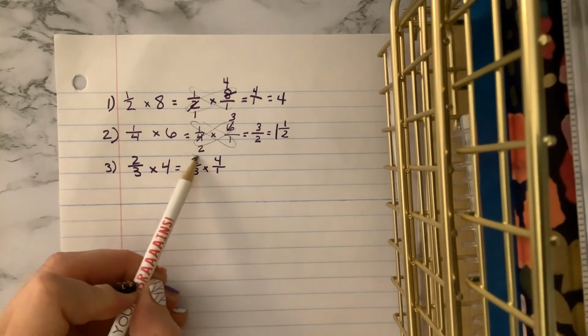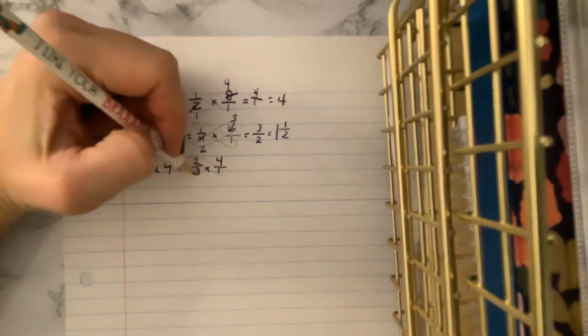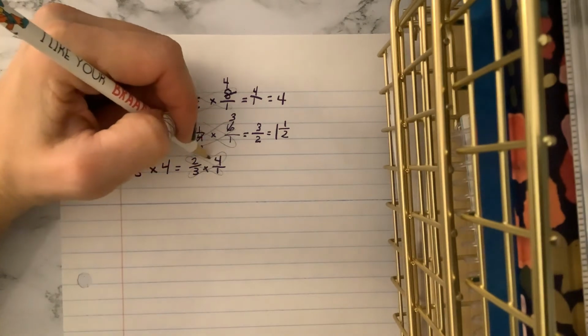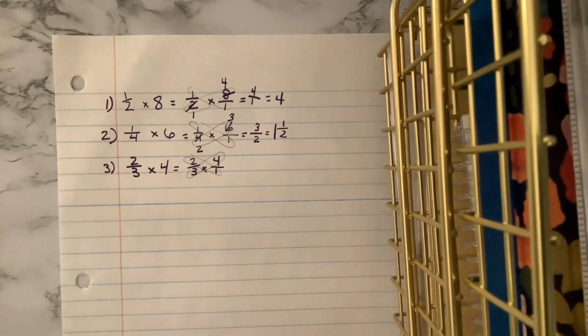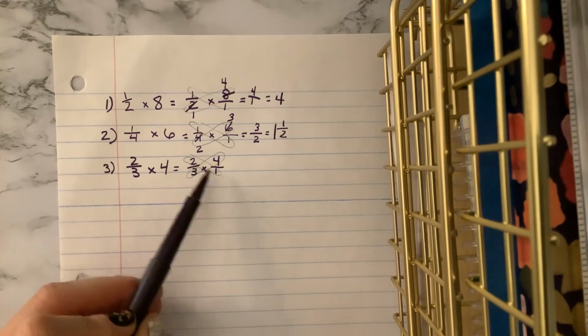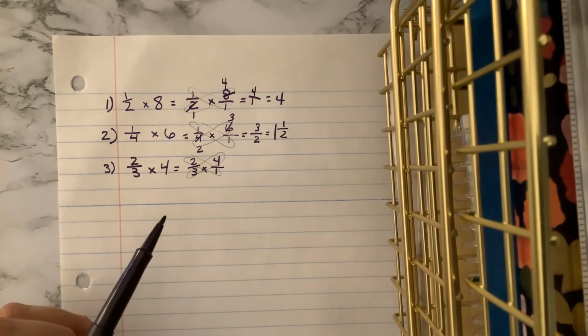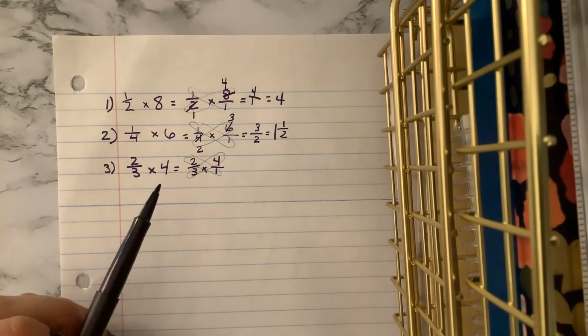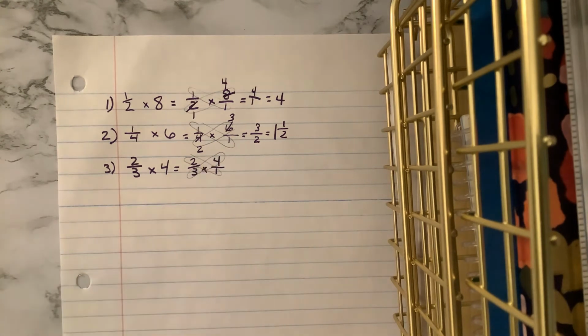You don't have to circle these. I keep doing it because I'm trying to show it to you, but it's not something you necessarily have to do yourselves. 2 and 1. The only factor they share is 1, so we can't simplify. 3 and 4. The only factor they share is 1, so we cannot simplify. So that means in this case we cannot simplify in advance, okay?